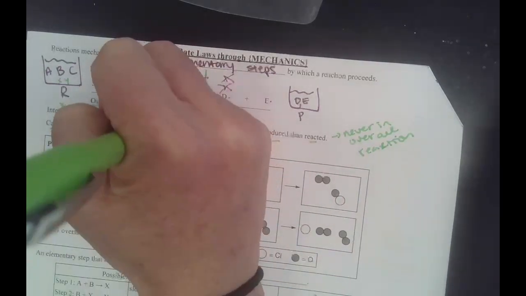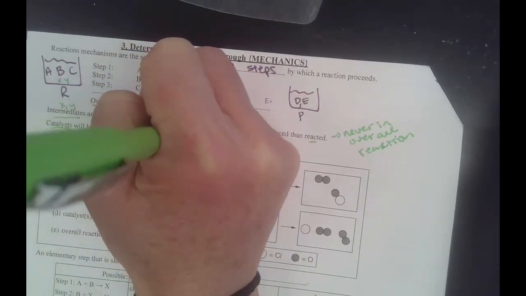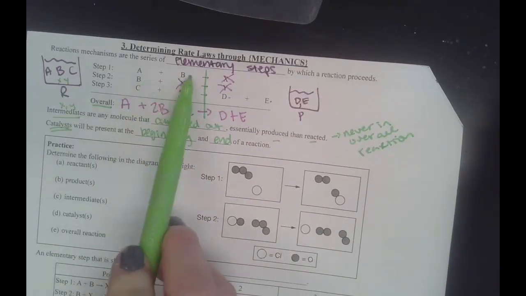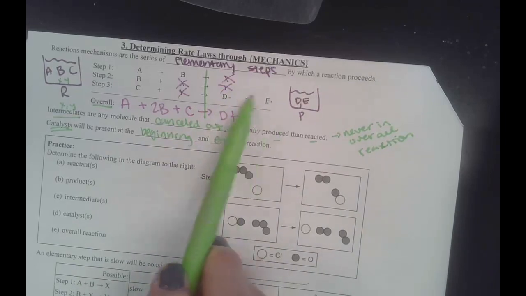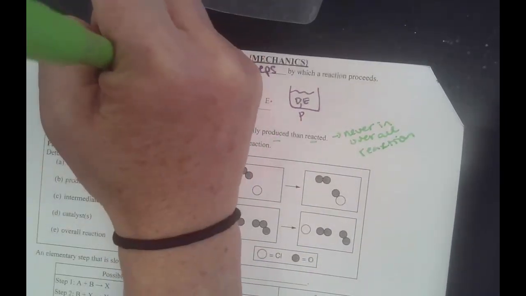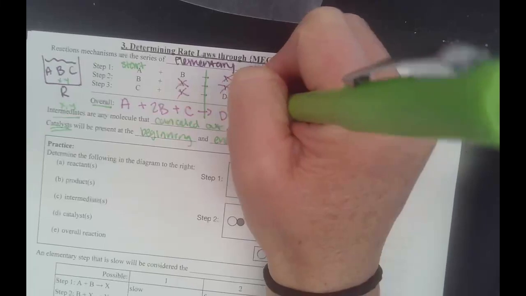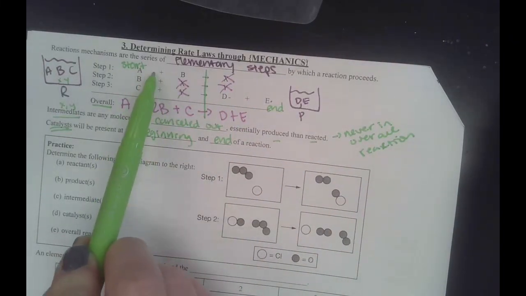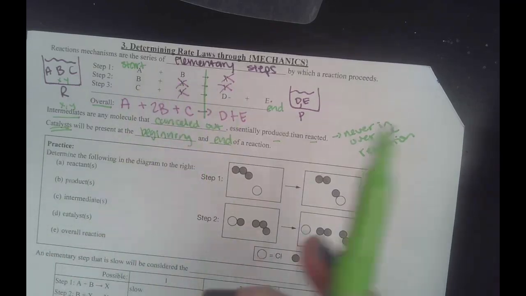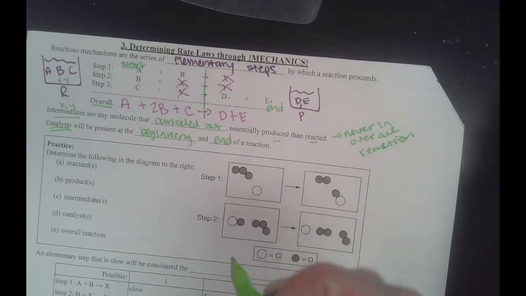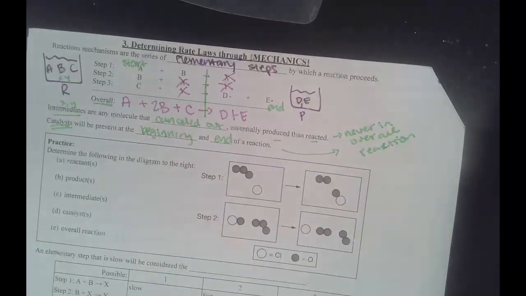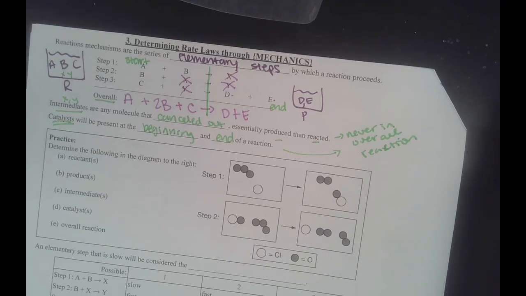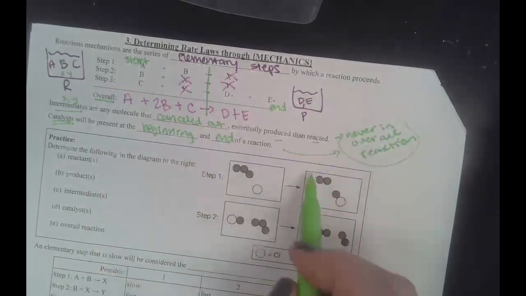So it's present at the beginning and at the end. And that's how you'll know that it's a catalyst, because you'll see it at the very start and you'll see it at the very end, right? Here's my starting zone. Here's my end. So if I have an M in both of these, then I know that that must have been a catalyst, and I get to also never use it in my overall reaction. So I'm also going to ignore it, okay? So never use that in your overall reactions. That's true for both of those.